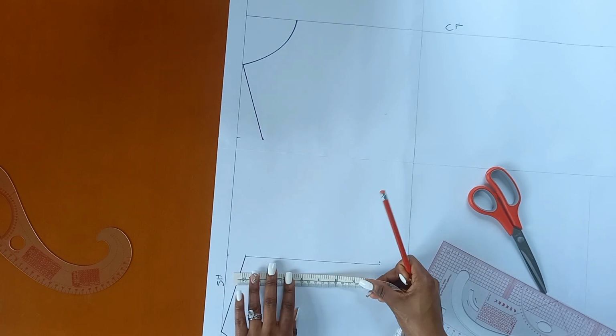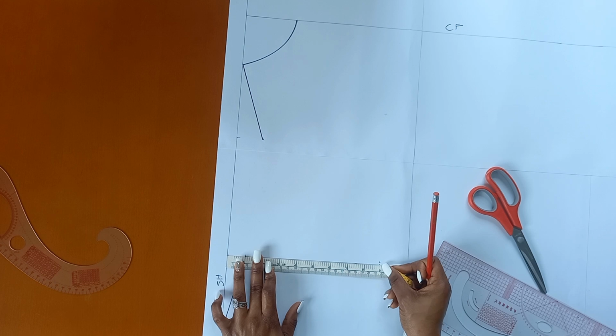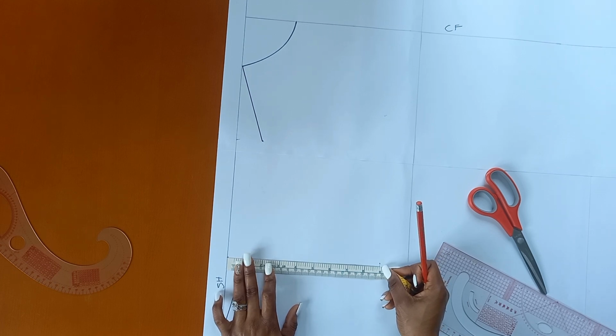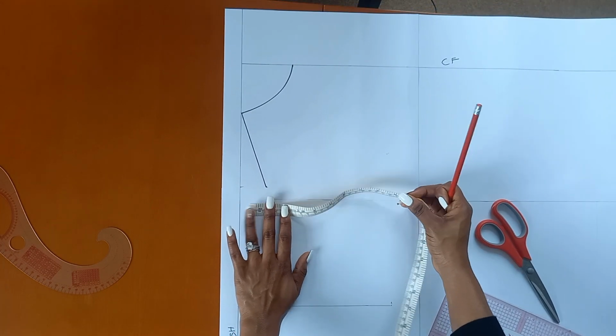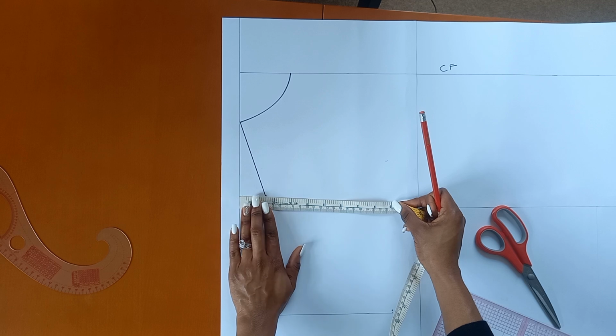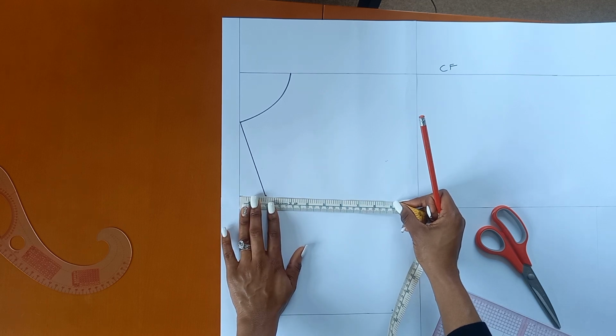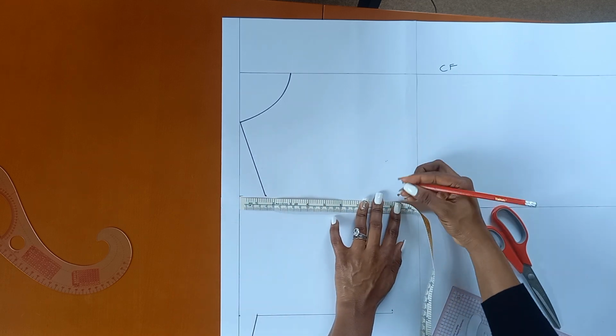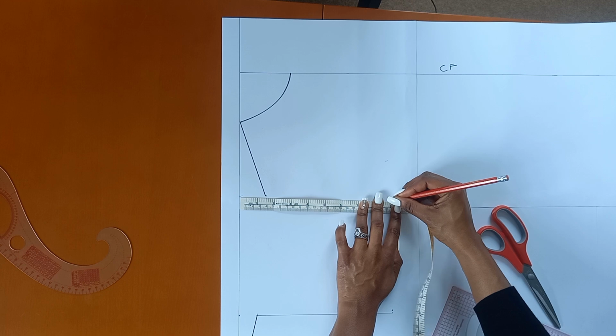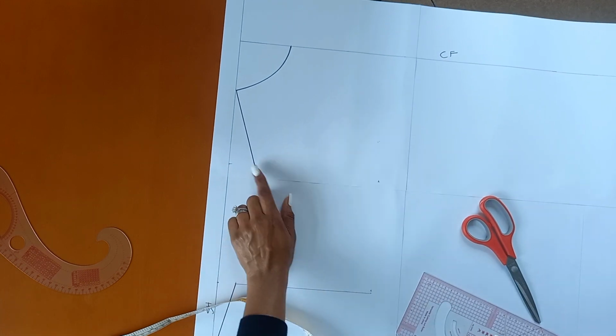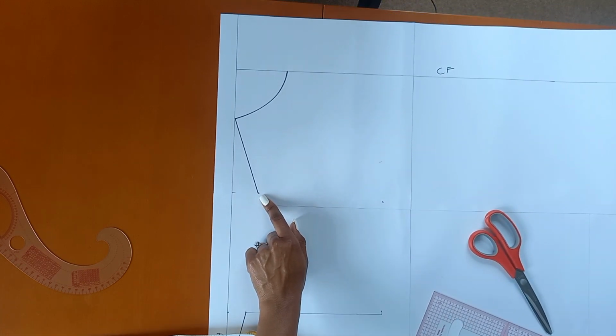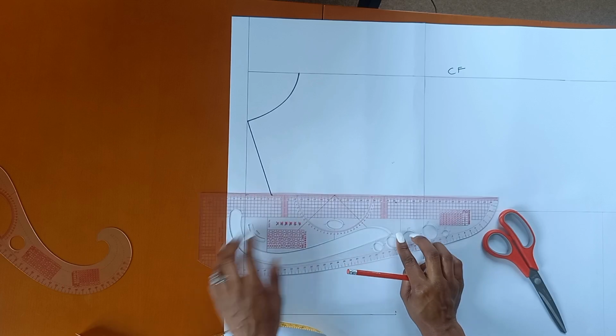So let me measure what I have. I have 8.8. So I'm just going to take that measurement and bring it here. I'll mark 8.8 here, and then I'll draw a line from my front shoulder slope to that point.